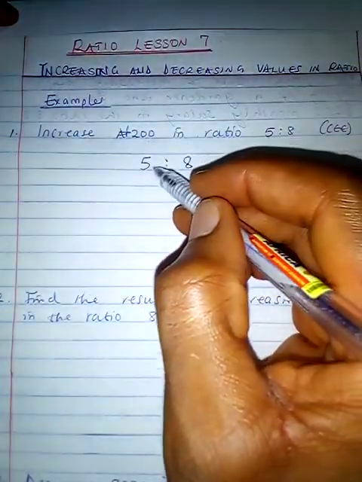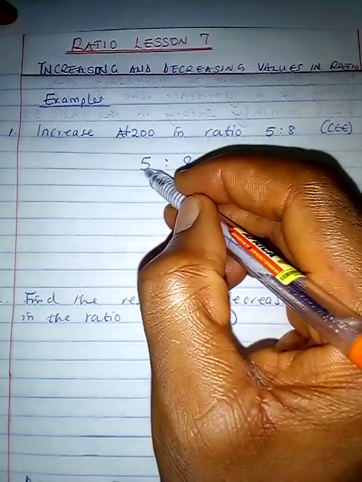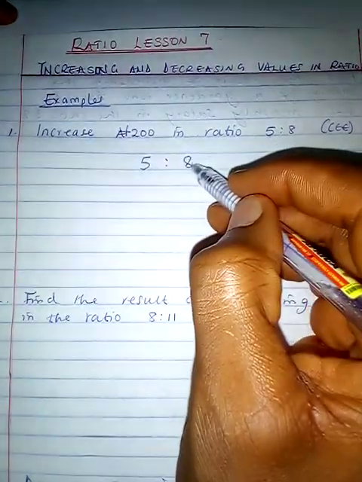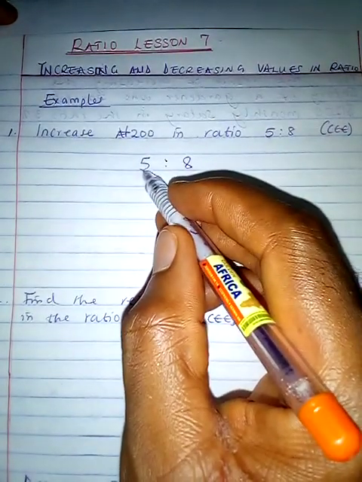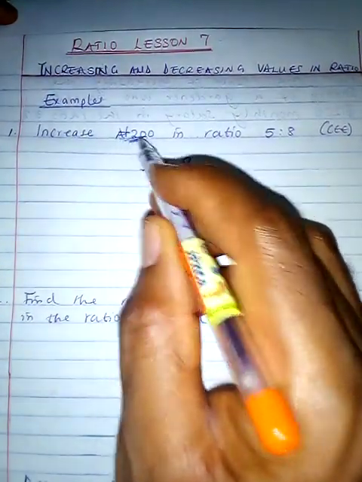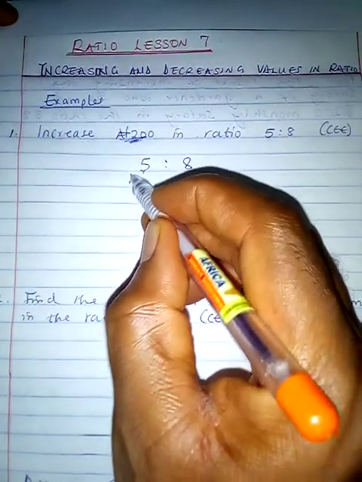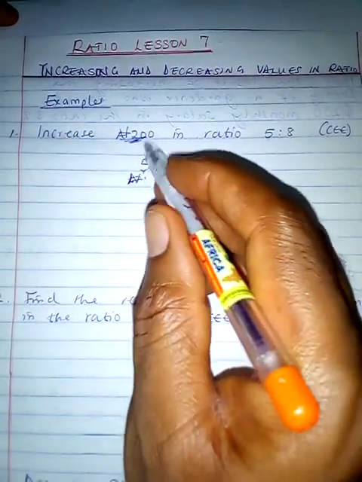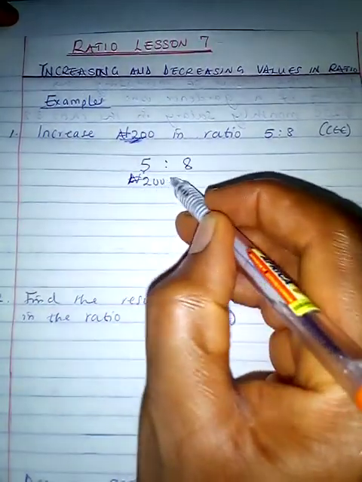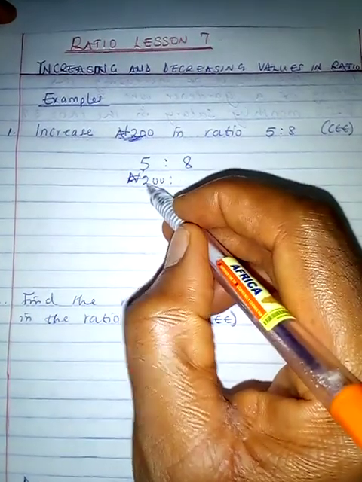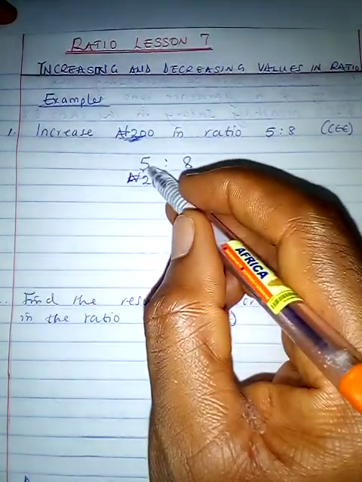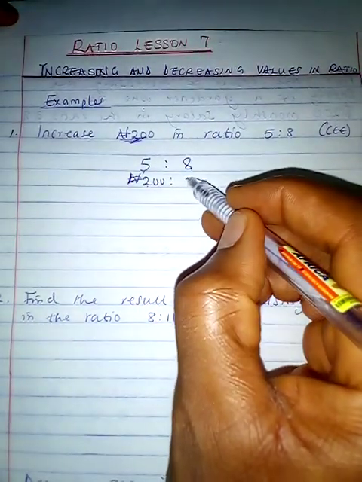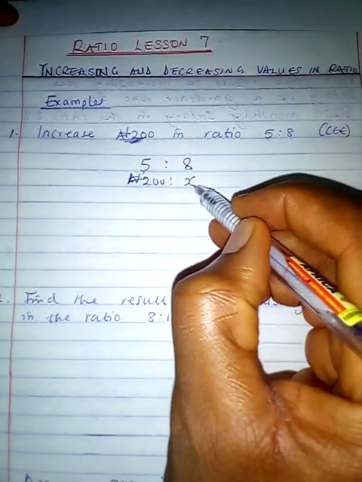If we are to increase, that means that we are moving from a smaller ratio to the bigger ratio. So the value of this amount now is the value of the smaller ratio to be increased. So we write it under the smaller ratio because we are increasing. That means that this amount is going to increase, and this is the ratio. Since we are increasing from 5 to 8, the value of 8 is yet unknown, which you are going to find out.